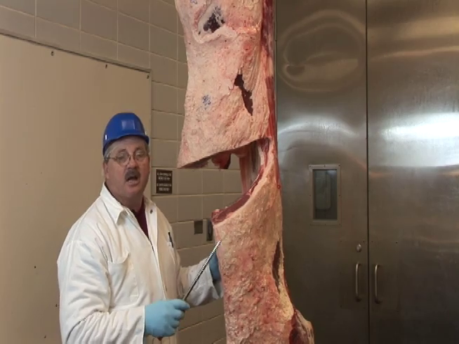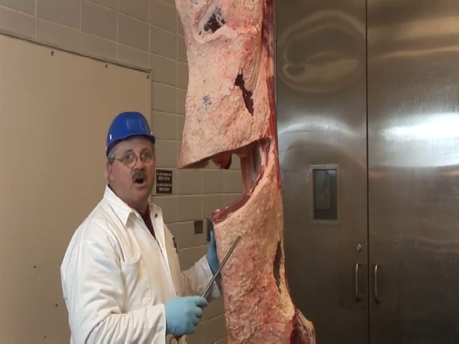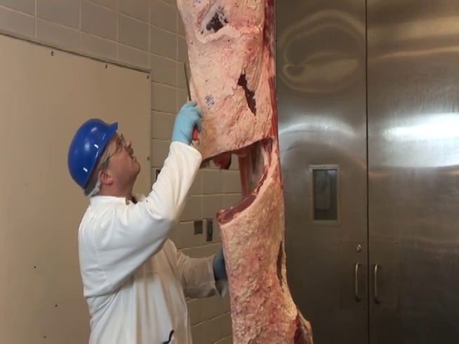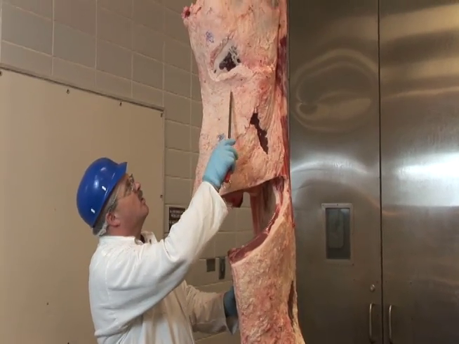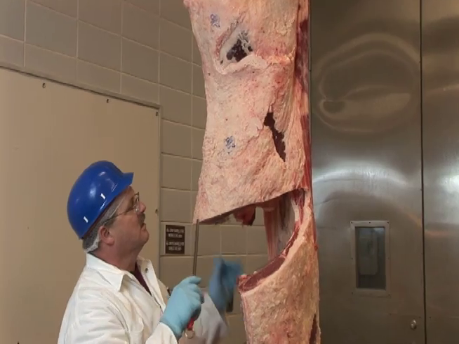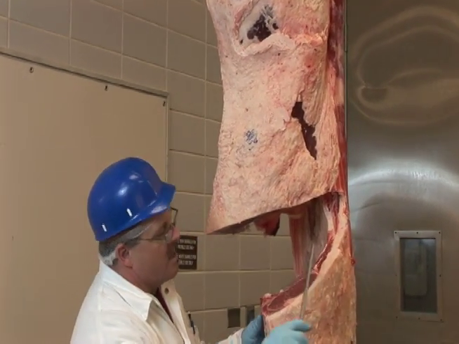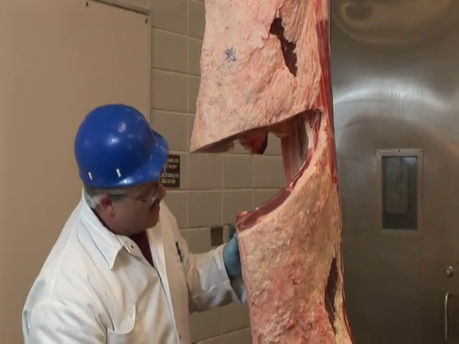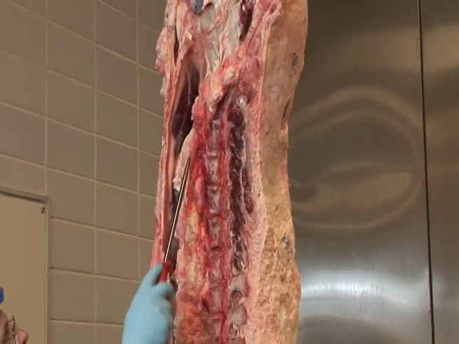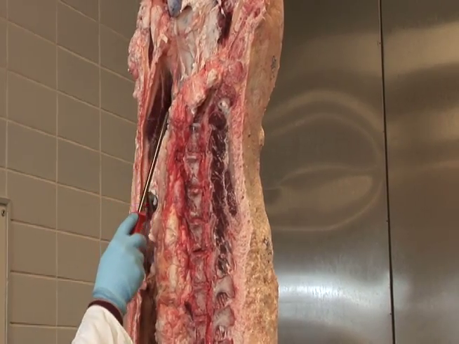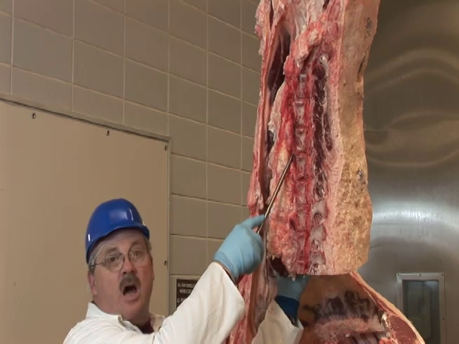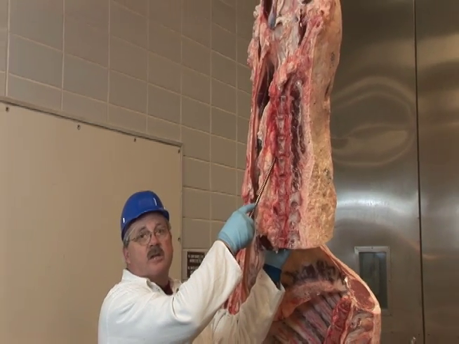When we start thinking about subprimals from this carcass, this top sirloin, the strip loin, the rib, and looking on the inside, beneath this kidney fat that's in here, the tenderloin, are those four cuts that are most commonly used at a lot of food service operations.